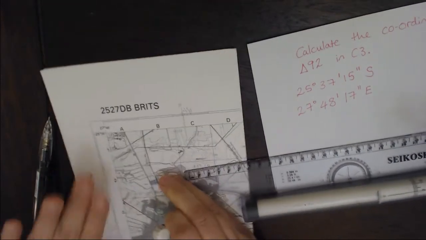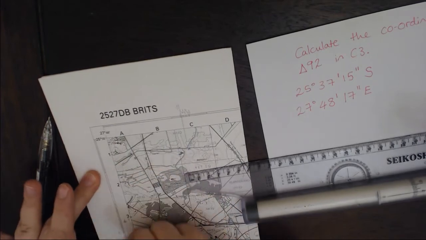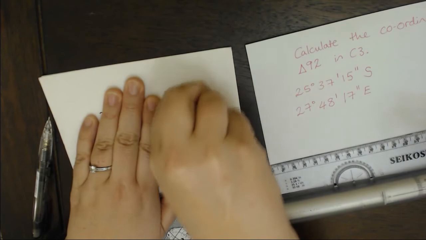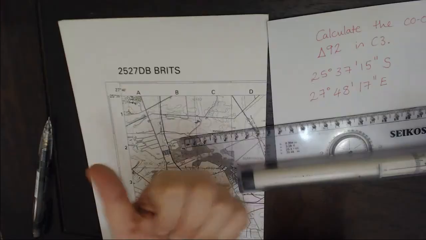Clean the map. Always clean the map. Okay, it's geography etiquette. If you've used a map and you've used pencil on the map, never touch it with a pen, you clean it. So that is how you calculate your coordinates.